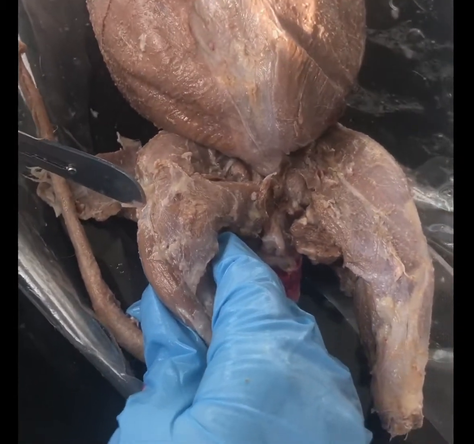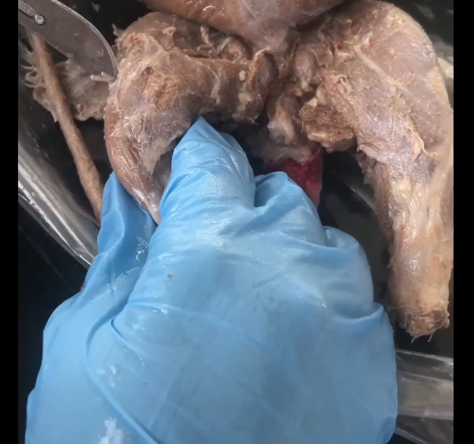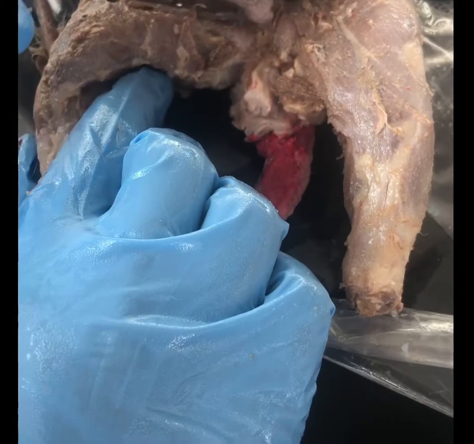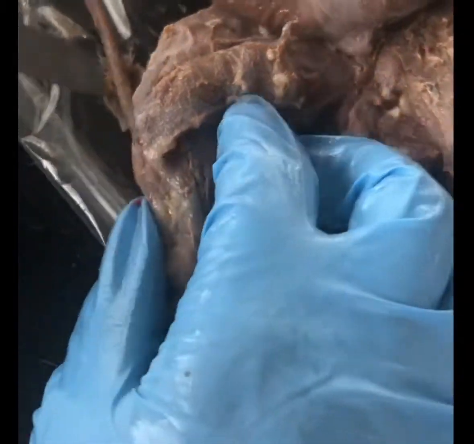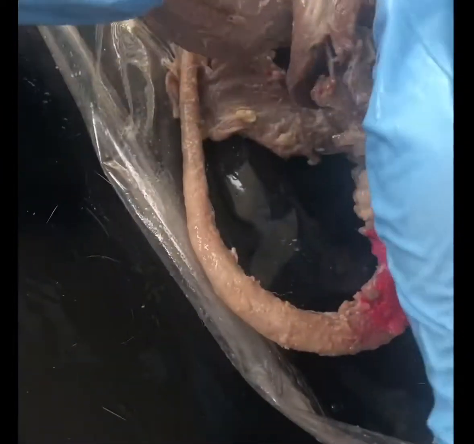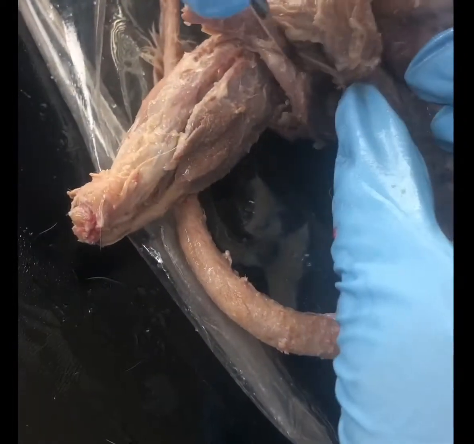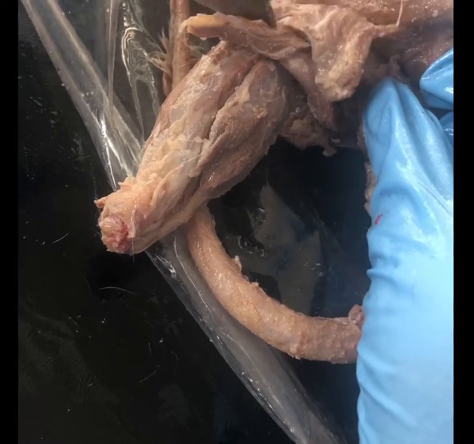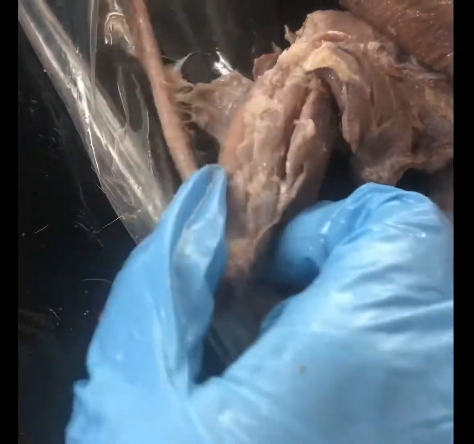The semimembranosus, which extends the thigh and flexes the leg, is basically from the bottom of the pectoral girdle all the way down to the kneecap. So if you open this, the knee's right here, it would run from the inside, by the pelvic girdle, all the way to the knee, which is the knee right here. Little joint underneath the patella. Ooh, I just broke it.